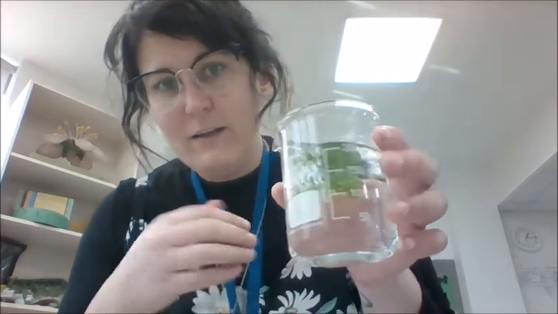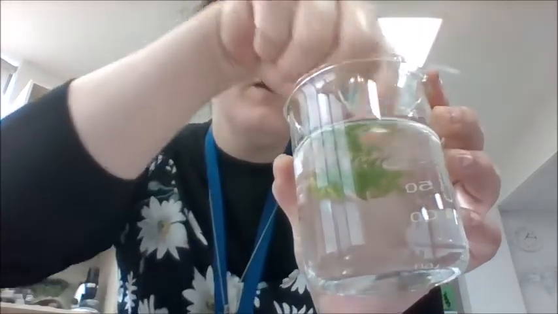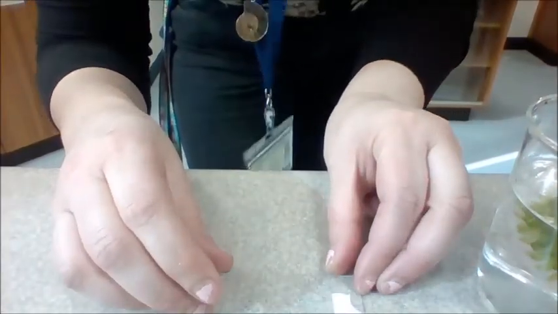So I have taken some Elodea from the fish tank, which is this water plant. Elodea is so good to look at through a microscope because you can just get one leaf and you can see right through it. And we're going to be able to see more than just the nucleus, I promise you. So I've got my slide. I'll just turn this down so you can see me making it. Got my slide.